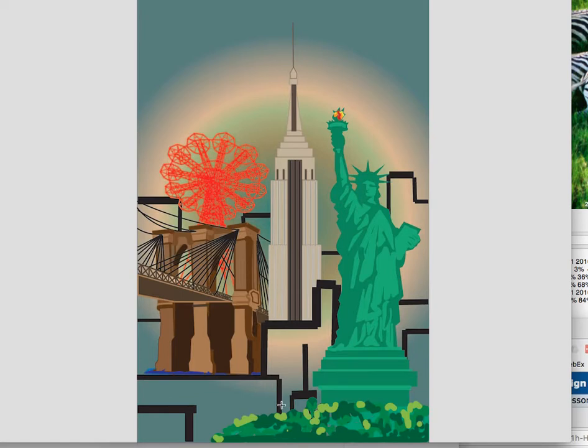Same here, there's some green down here, but again, it looks pretty rushed, and it doesn't really work that great. The sky makes it look kind of smoggy, dingy. Again, you don't want that for a travel poster.